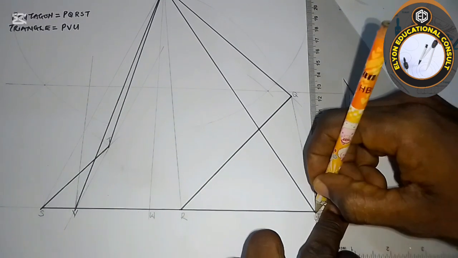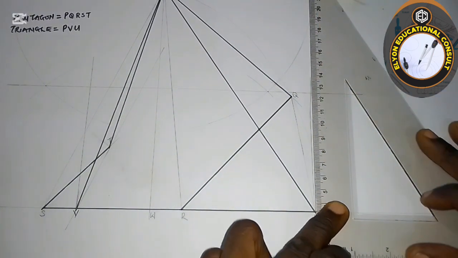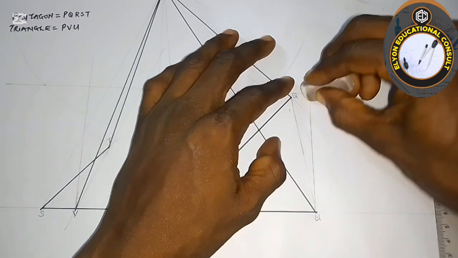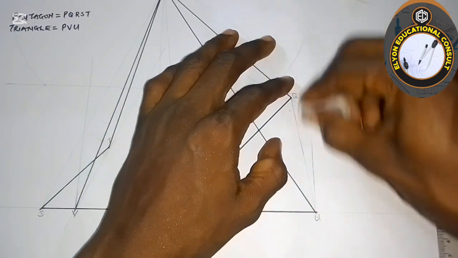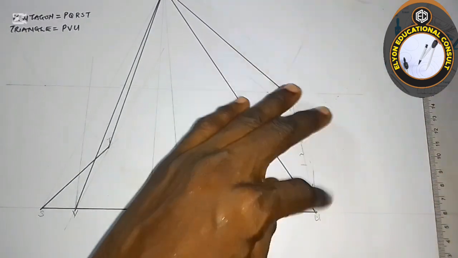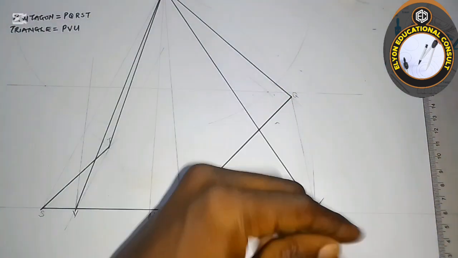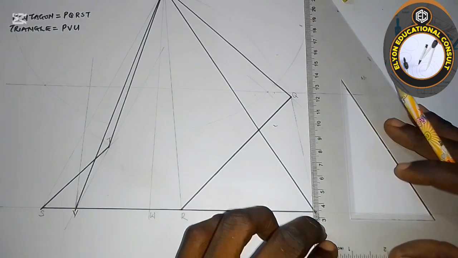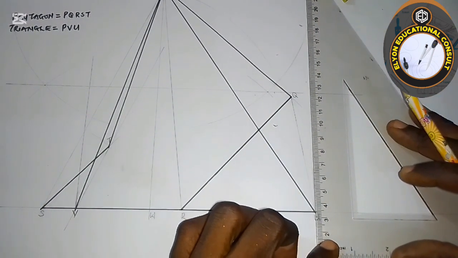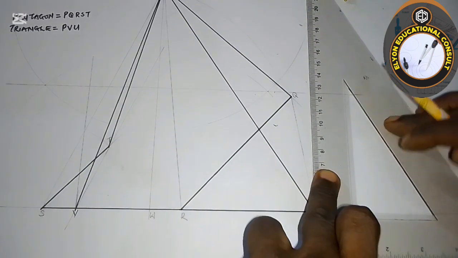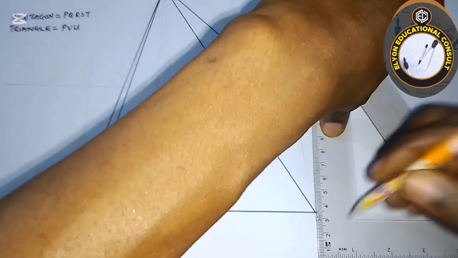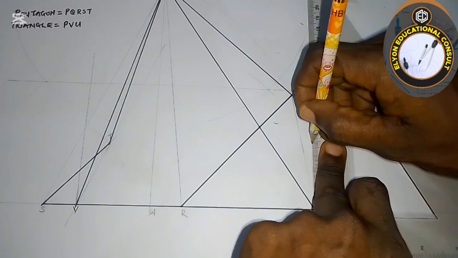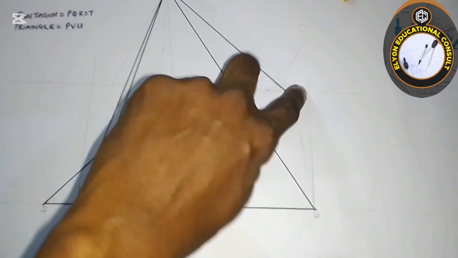Oh sorry, I'm having a shift there, so I'm going to take this off. So let's redraw that. Move it there. Pin the set square down very well. So we have this, so you can see where it's meeting this.